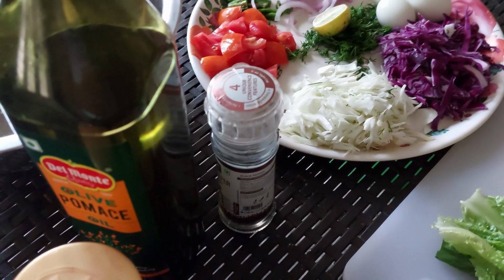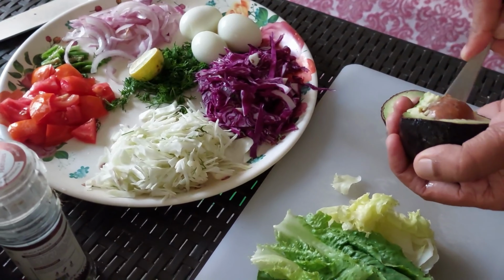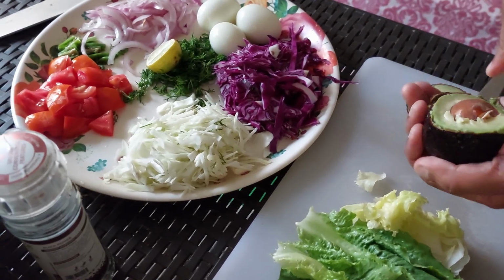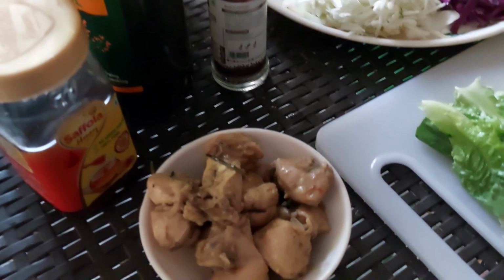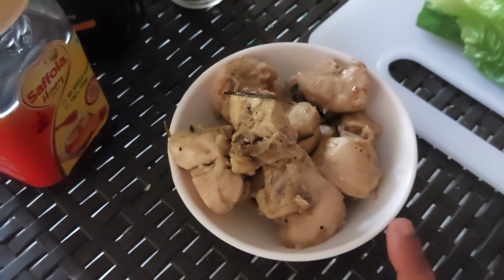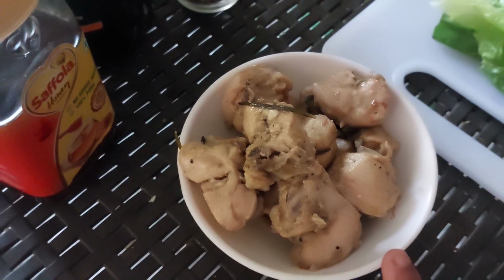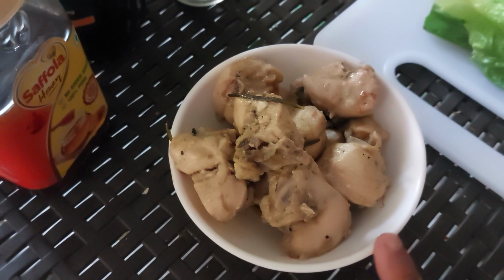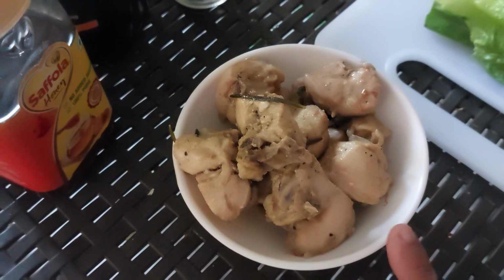So today I'm going to show you all how we make chicken salad at home. So this is chicken salad recipe. So for that I have taken cooked chicken, boiled, means like cooked only with olive oil and pepper powder.